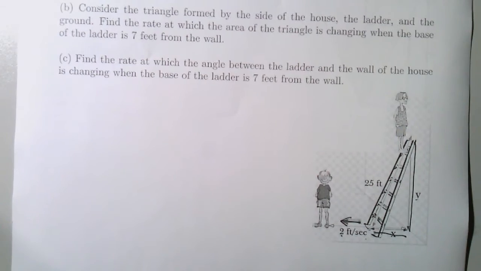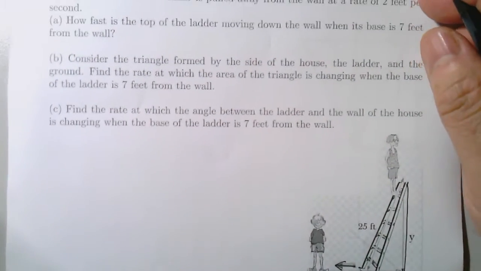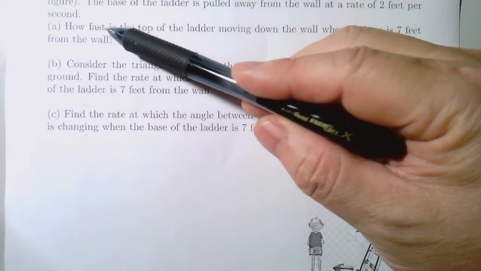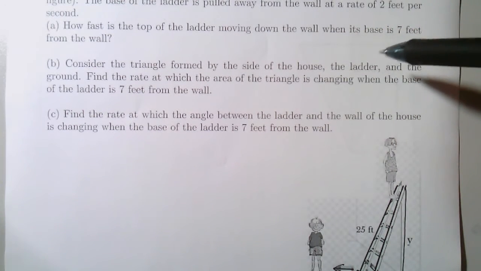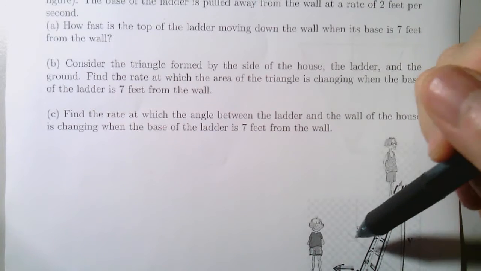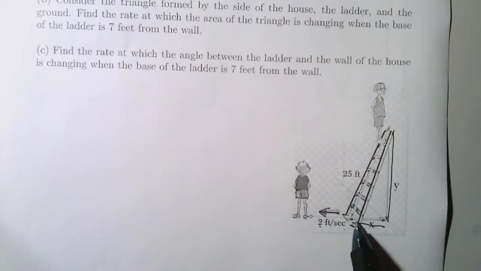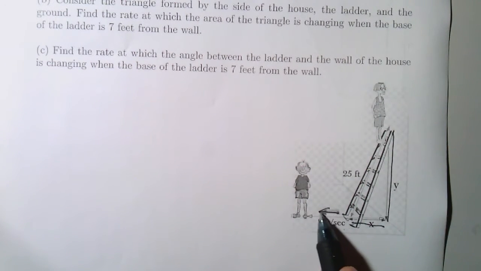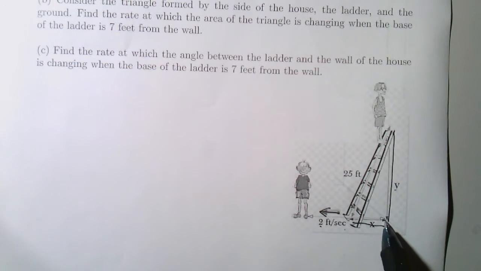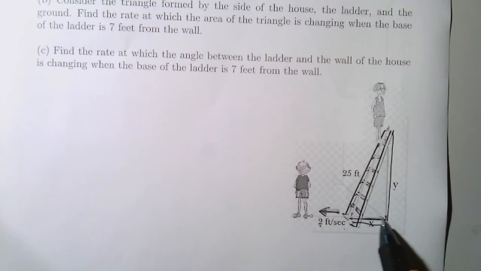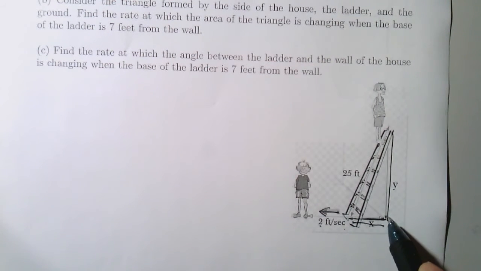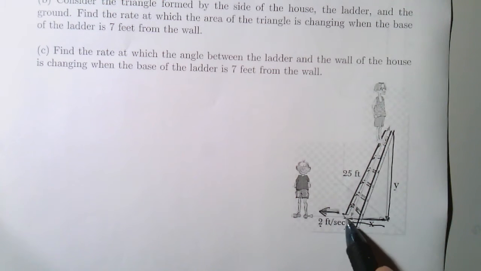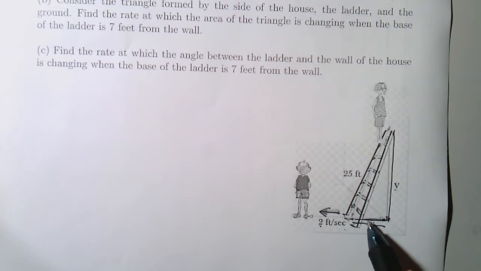Now the first question asks us, how fast is the top of the ladder moving down the wall when its base is 7 feet from the wall? Which means when you pull this ladder away from the wall, this x, the distance between the base of the ladder and the base of the wall, keeps increasing. x keeps changing.